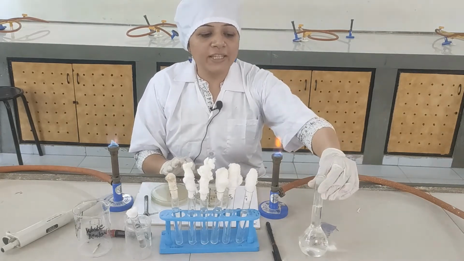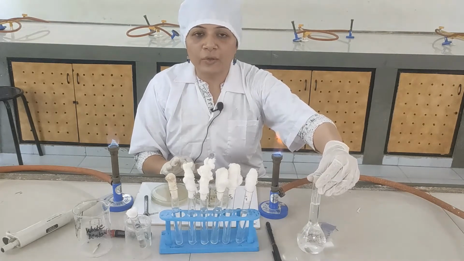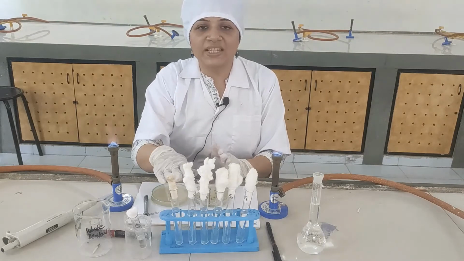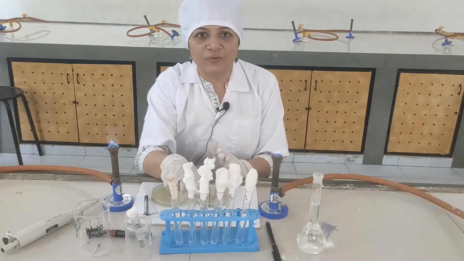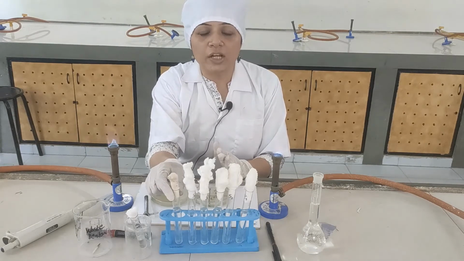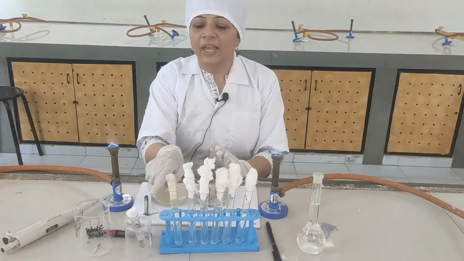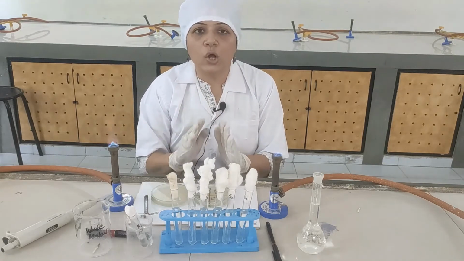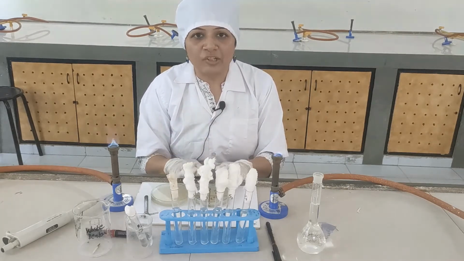First of all, this is the stock solution, antibiotic solution of 1000 microgram per ml, from which you have to prepare the subsequent standard solutions, that is S1, S2, S3, S4, S5. This is the U, that is the unknown sample whose potency you want to determine. This is a culture which you have to inoculate on the solidified culture medium in the Petri plate.